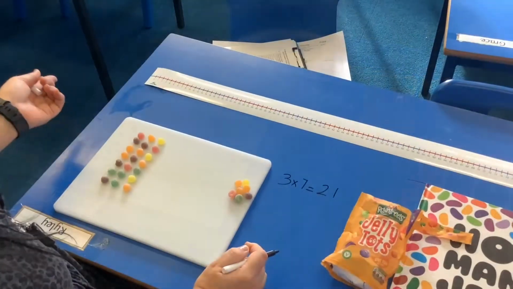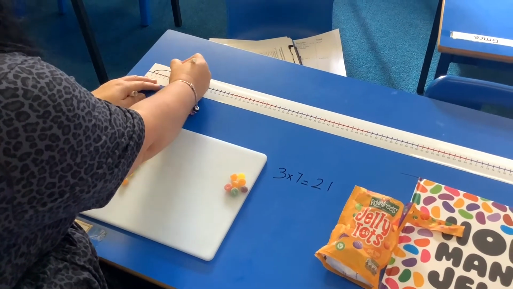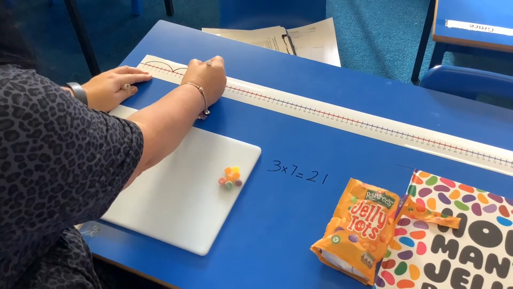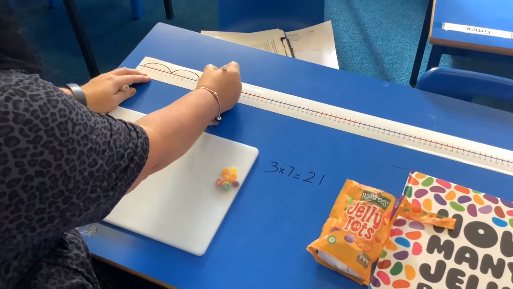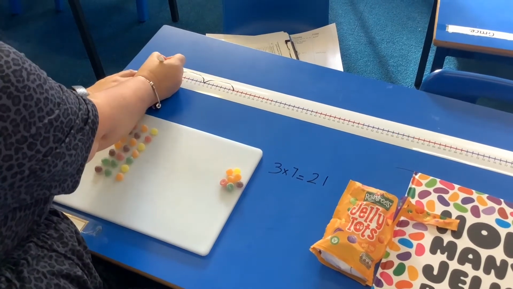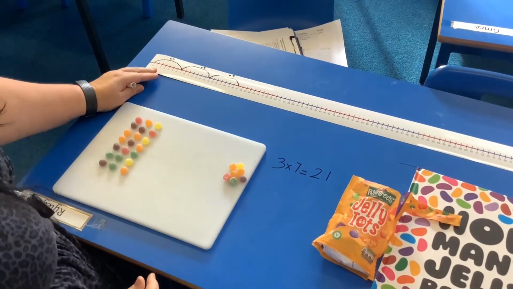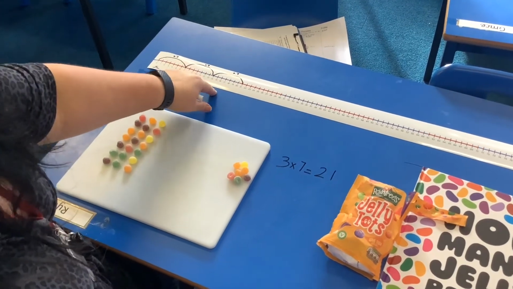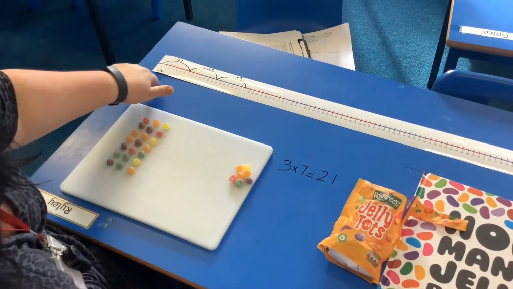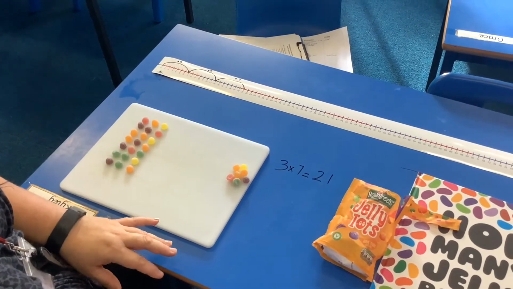So you could show this on a number line. So I've got 7 and I've got 3 lots of 7, so I'm going to make 3 jumps of 7 each. So I've added 7, added 7, added 7. I've got 3 lots of 7, which gives me 21. If you remember that multiplication is just the repeated addition, and it's not more complicated than that, then you're going to be okay.